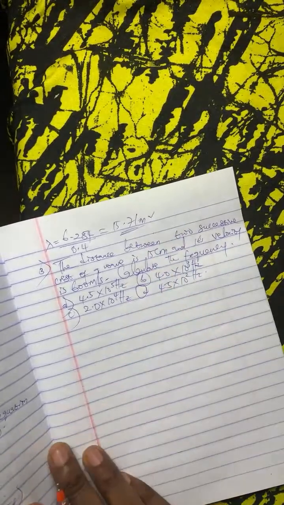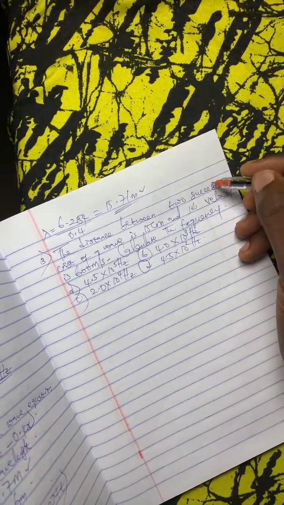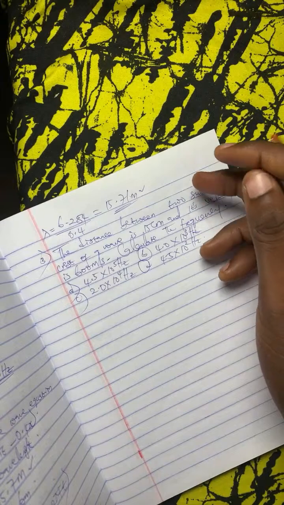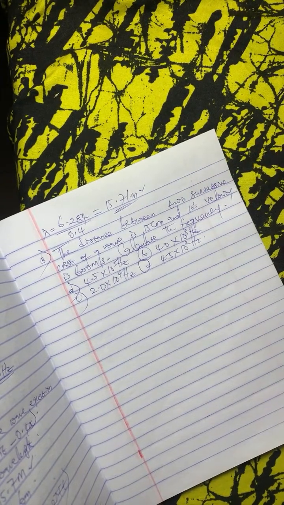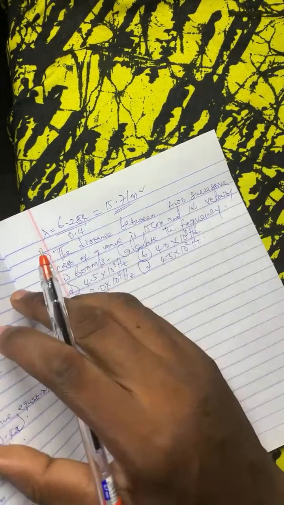Okay, let's calculate. Remember when we say distance between two successive crests of a wave, what do I call it? I call it a wavelength, which is lambda. So that means solution.